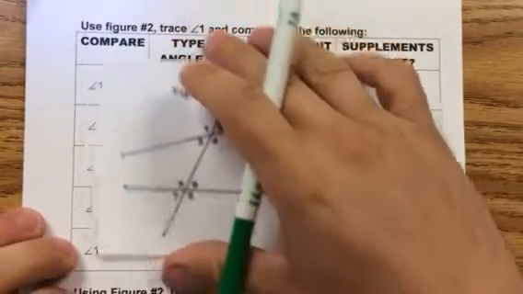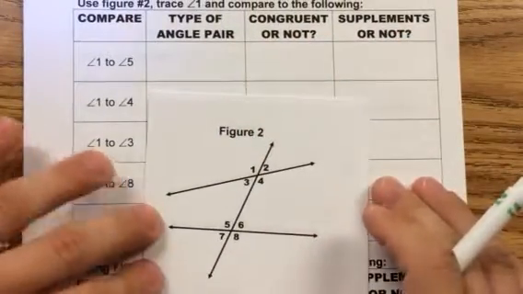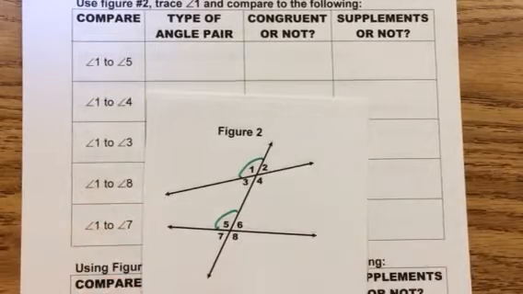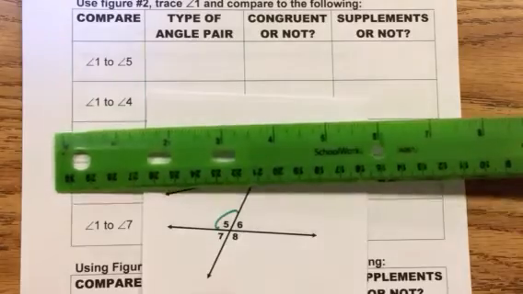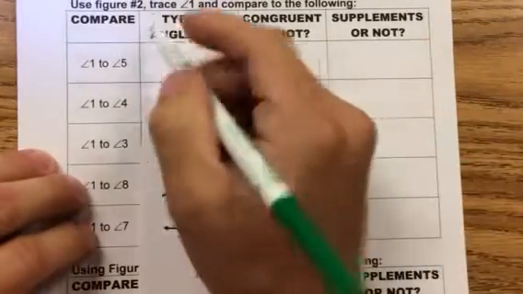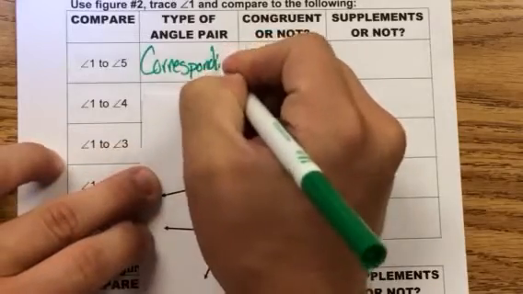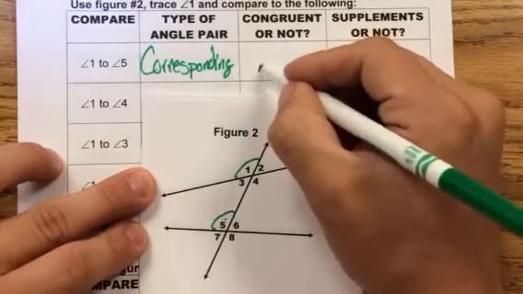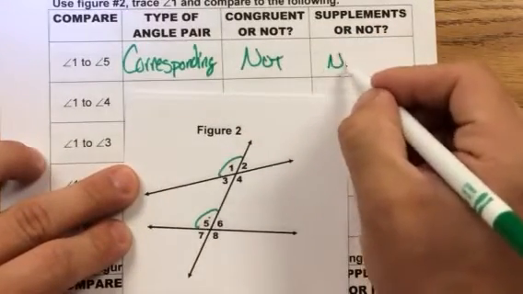All right, let's look at angle 1 and angle 5 for figure 2. Angle 1 and angle 5, again, are going to be in the same place. I can cover up line 1, it's top left, cover up line 2, it's in the top left, which makes them corresponding. Now, just looking at it, I can tell that angle 1 and angle 5 are not congruent. And I know that they are not supplementary.